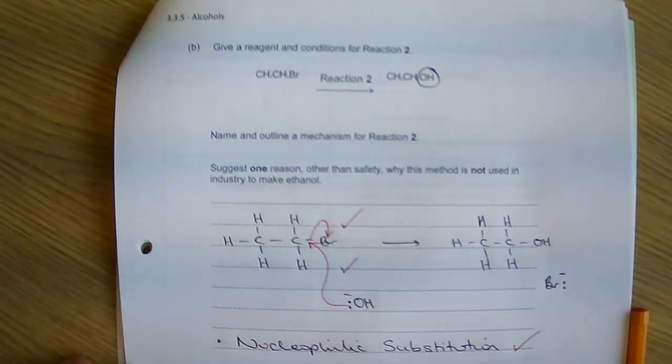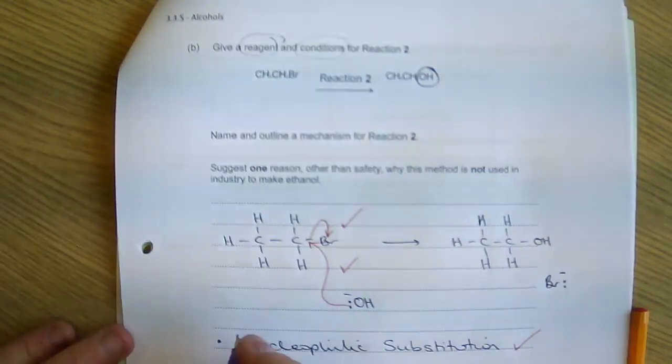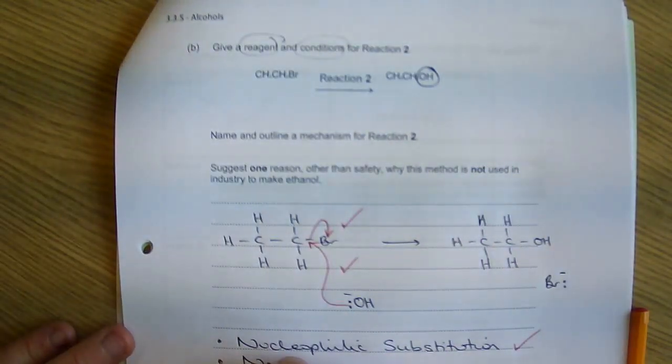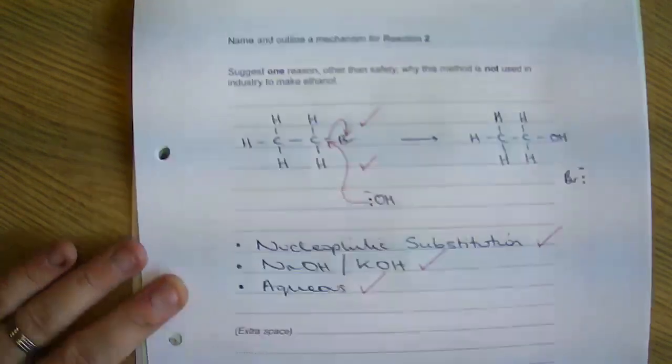Oh, it does actually say, apologies, I need to read the question properly. Give a reagent and condition. So our reagent is going to be NaOH or KOH. Either of those will get you mark number 4. And our condition is that we need to have aqueous. Conditions need to be dissolved in water. So that is mark number 5.